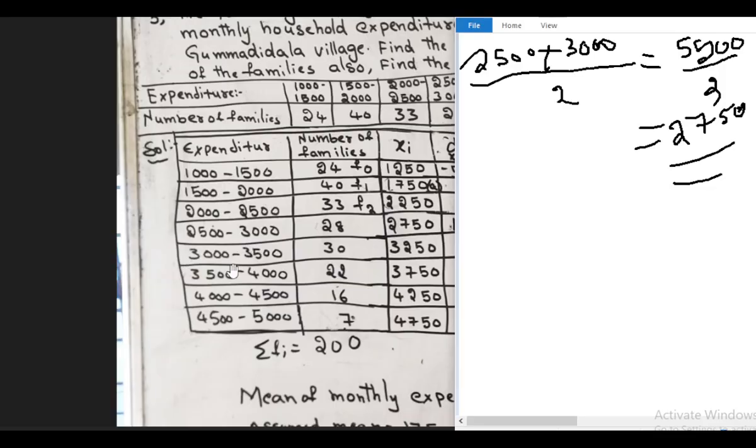Similarly, 3000 to 3500 class mark or class midpoint. Take the average of 3500 to 4000. By that we will get 3750. Similarly, take the lower boundary 4000, 4500.